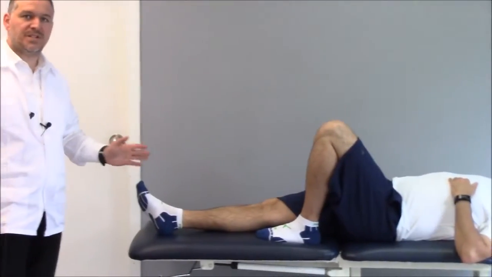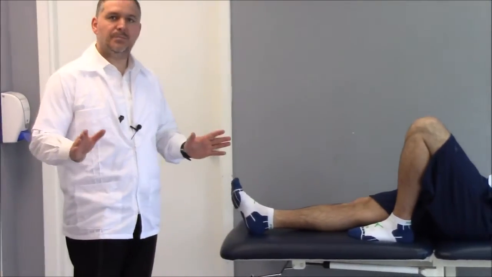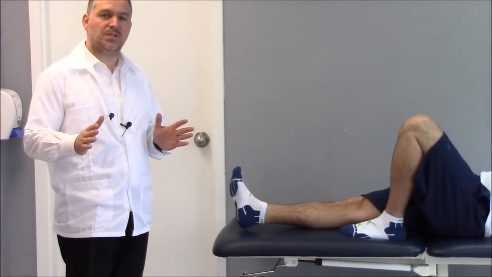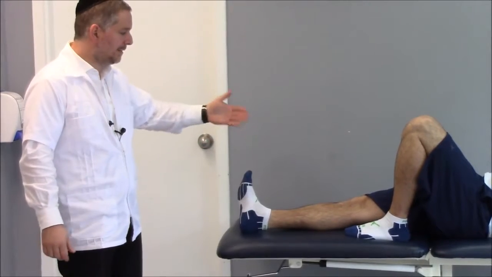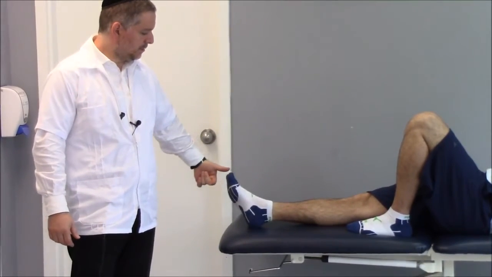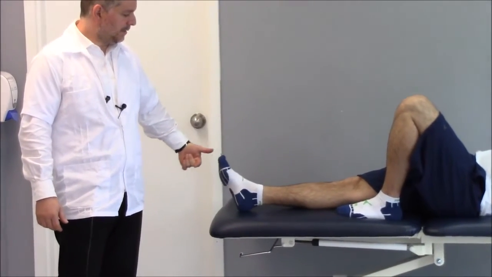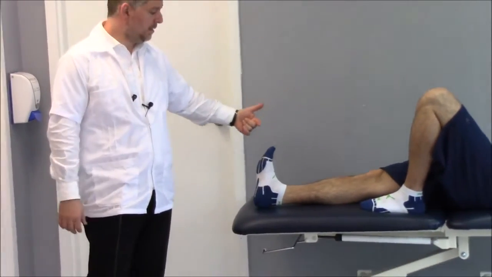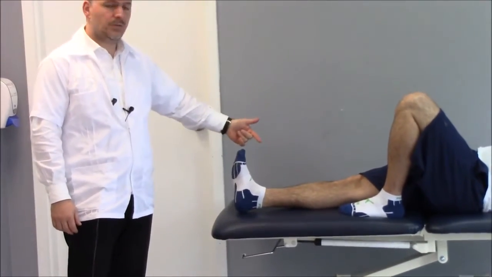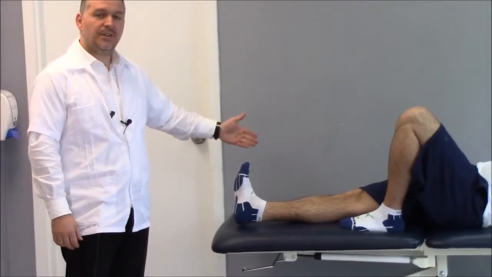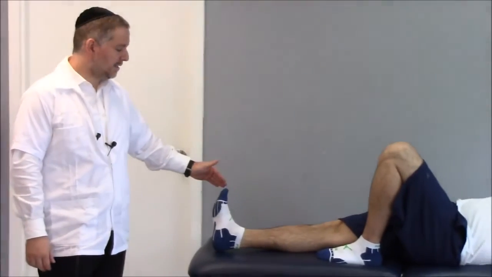So now to demonstrate a very simple exercise to do right at the beginning when you get your ankle sprain is a very simple ankle pump, as we call it. You're lying down and you're moving your ankle and foot up and down in a pain-free range. You could repeat this 30 times, 3 times a day, as long as you're doing it without any pain.